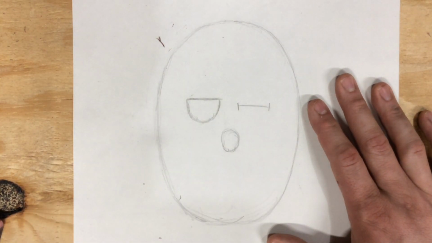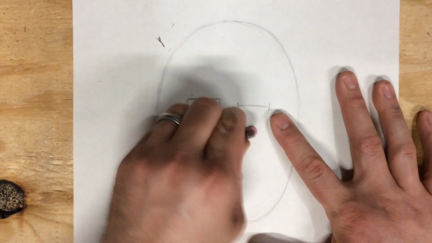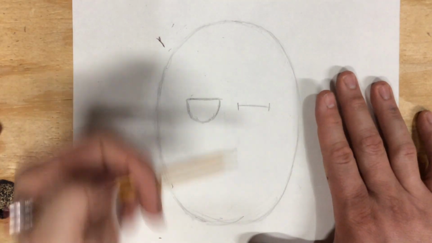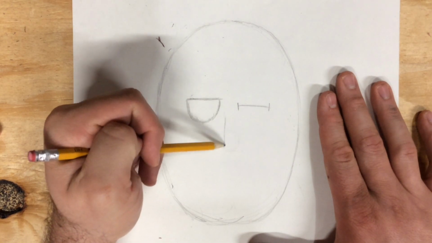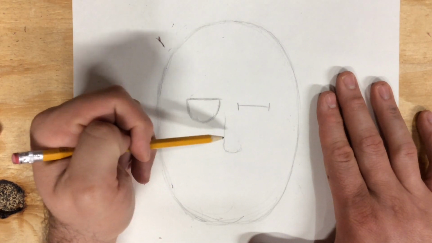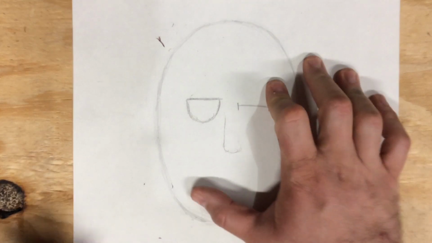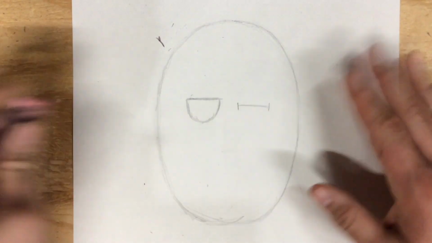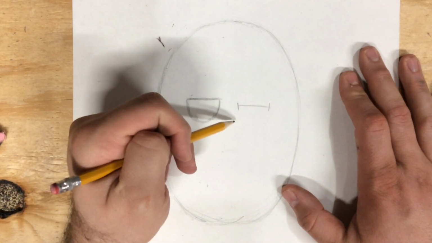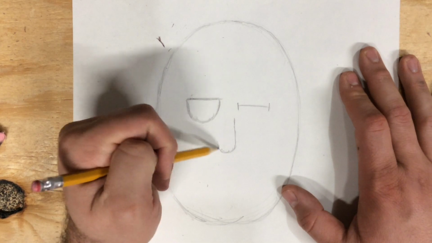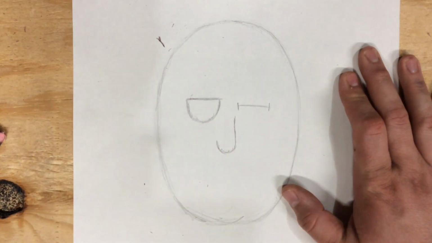That'd be good for maybe a snowman. Since this is a portrait of ourselves, I'm going to choose a J. Except I'm going to make sure I draw the J in the correct direction, because that was backwards. So there's a J for my nose.